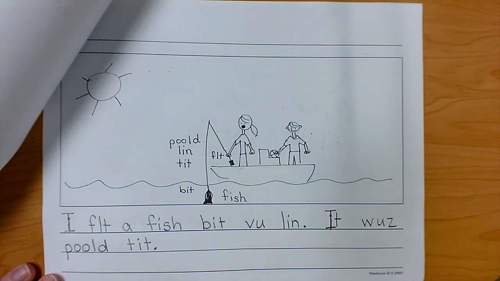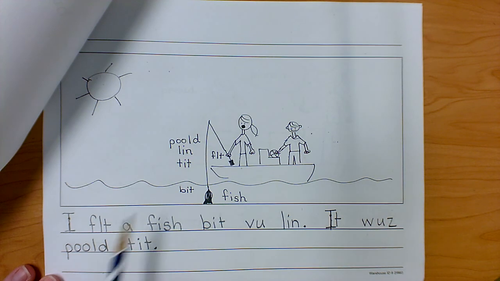Now remember, I'm checking to see if I can stretch my way through those turtle words that I had labels for, and I also want to make sure that I spell my sight words correctly. So when I go past a sight word, it needs to be spelled the right way. If it's not, I need to go check it in my word wall. I felt a fish bite the line. The.